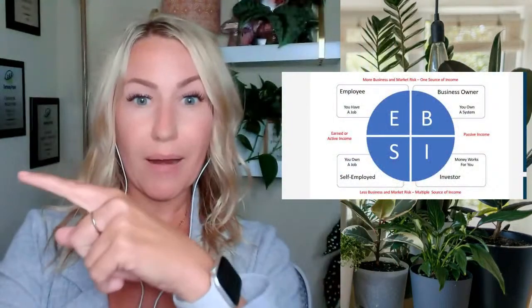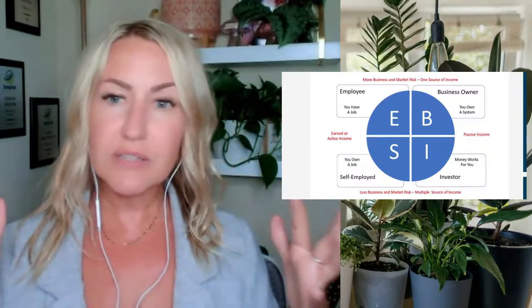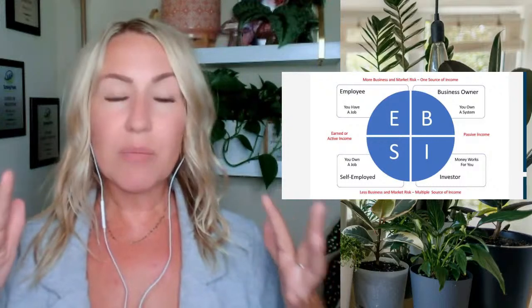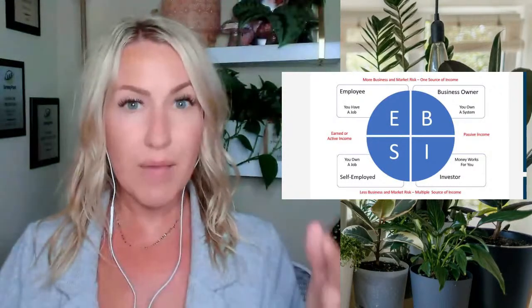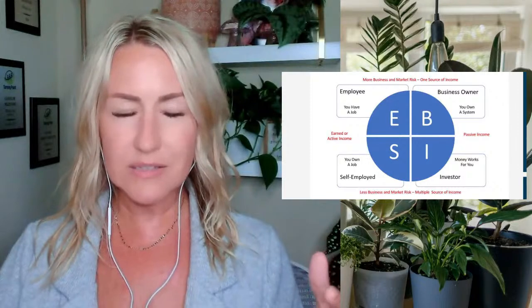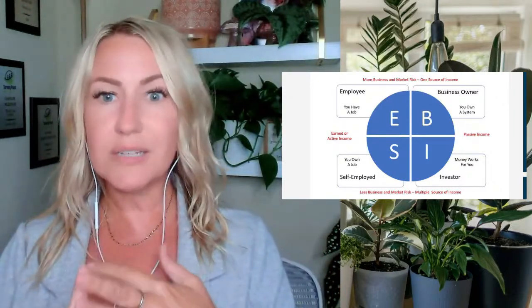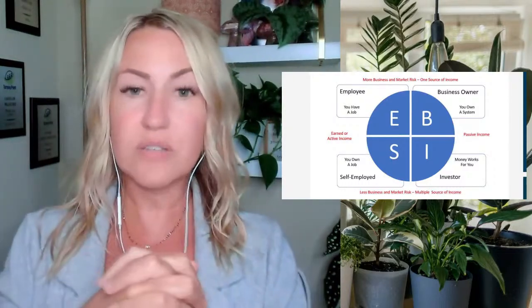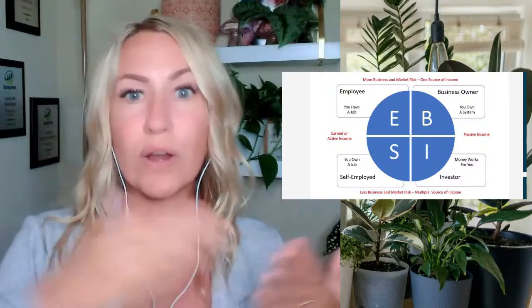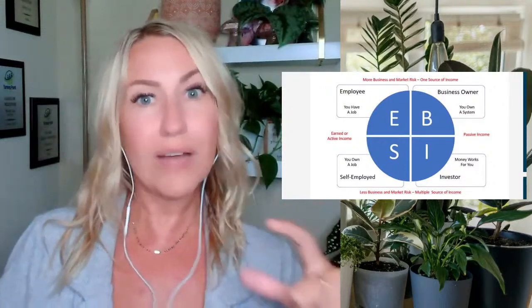Okay, so I'm going to pull it up here. Hopefully you can see this, but we have four sections of this cash flow quadrant. I'm going to run through those really quick and talk about some of the businesses that I know you may be in. My audience is full of a lot of digital marketers, network marketers, online business coaches, insurance or real estate agents. I know there's a lot of you out there. So I want to talk through where you are, how you get to move to the next quadrant, and why it's important.